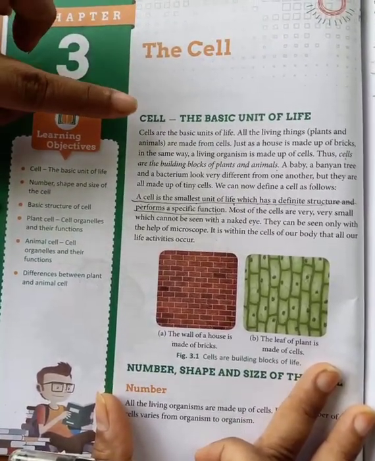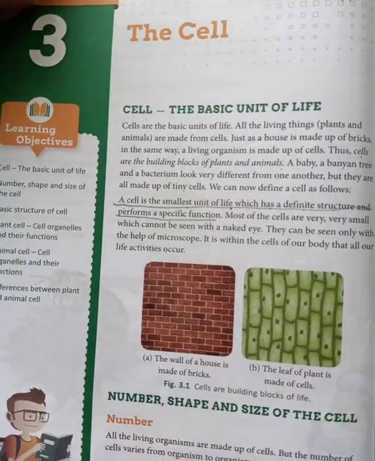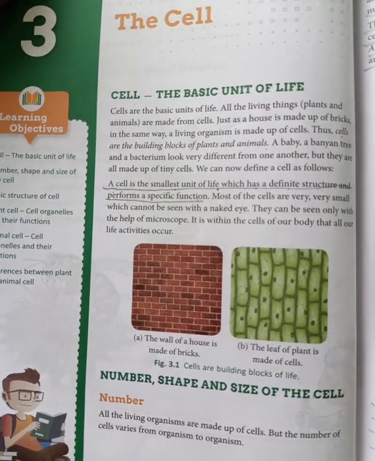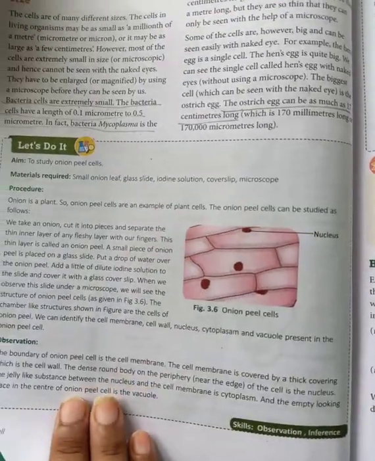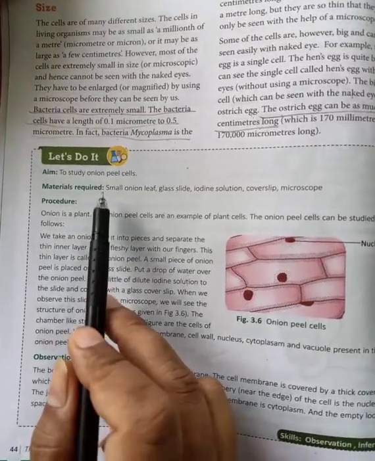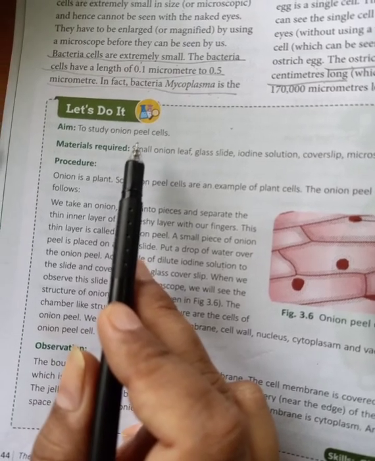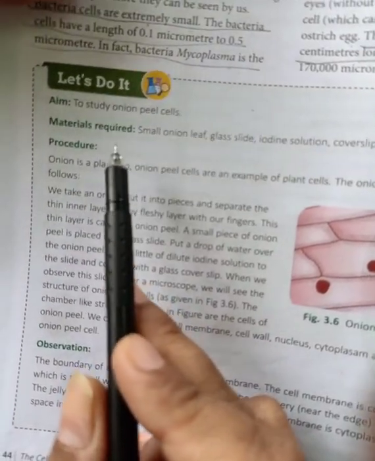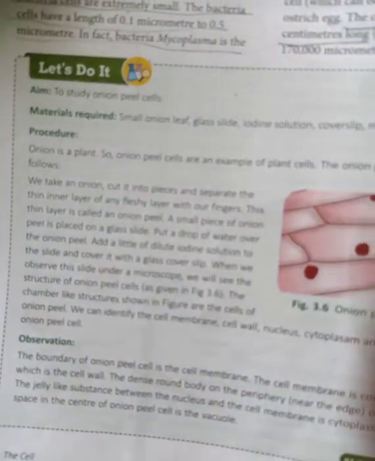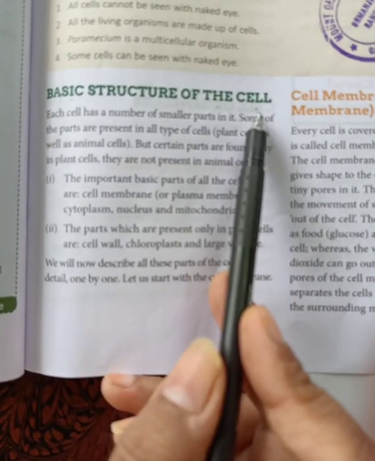Okay, so in this, the definition, unicellular organisms, multicellular organisms, and the different types of cells and their shapes we had already discussed. Okay, as I have given you that activity of onion peel to do on your own at your home, so please try that activity also, children. And in the second lecture, I have already taught you the basic structure of the cell.